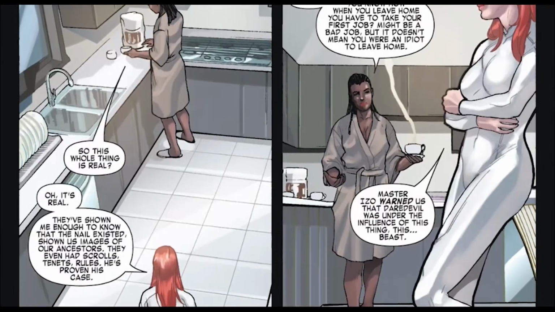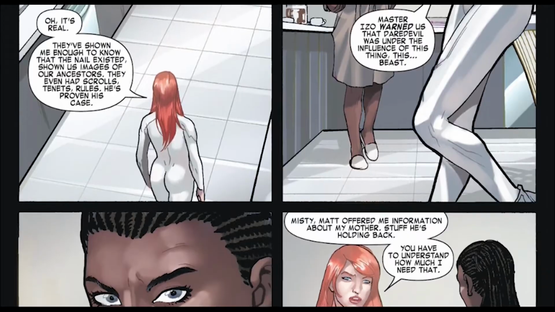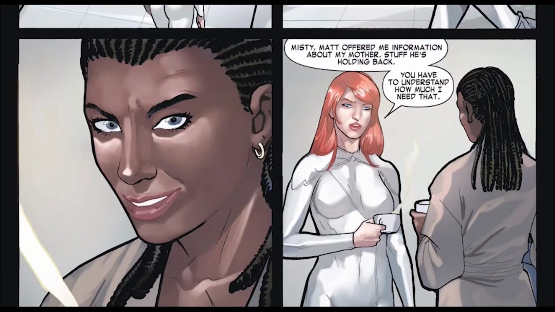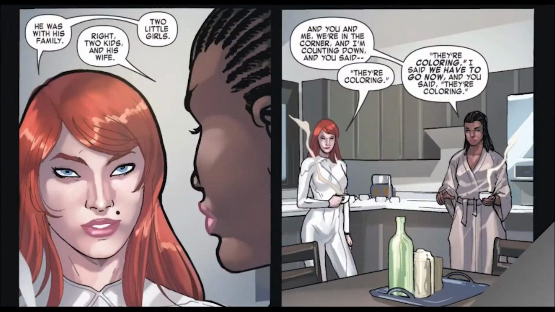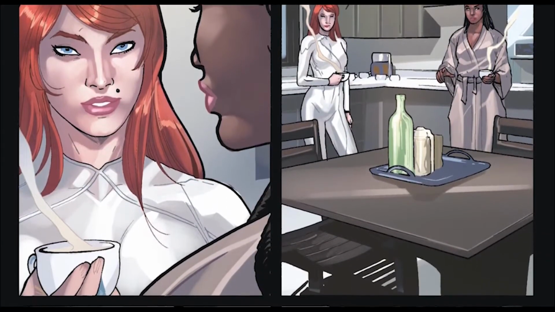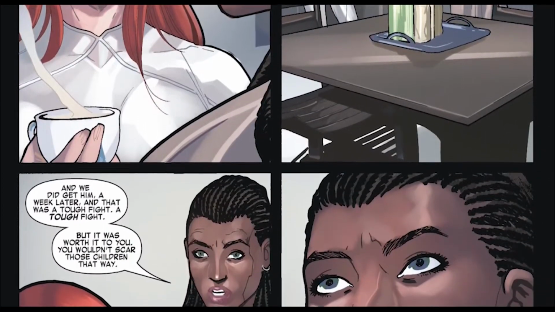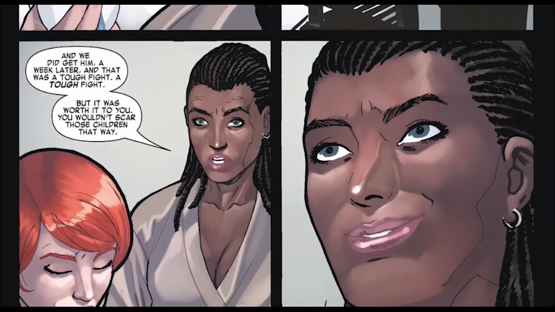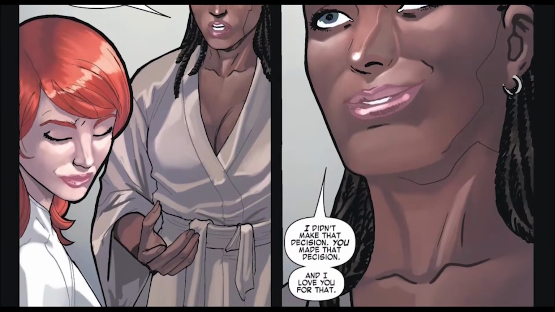Now getting back to Colleen Wing and Misty Knight, this scene is more of the two of them kind of realizing that the two of them should be friends again. Also, this is the moment Colleen Wing realizes that she was being played by Daredevil because Master Izo told them that Daredevil has been taken over by the demonic being known as the Beast. She should have listened to him, but because Daredevil had information about her mother, something she always wanted to learn about, she realized that she needed to go back and save her friend Tig.